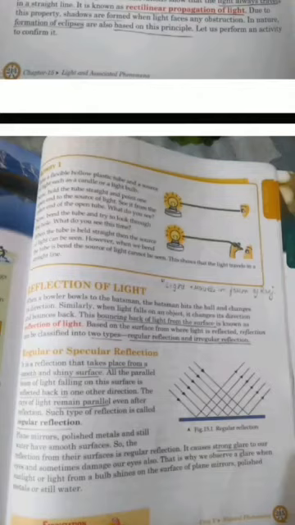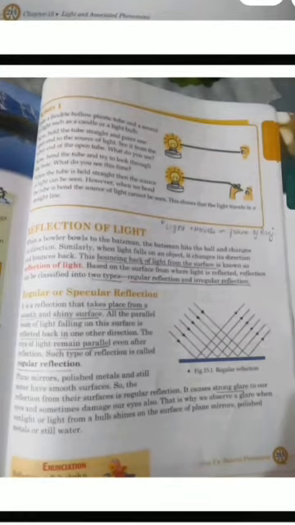Reflection can be categorized into two types. The first is regular, or specular, reflection. In figure 15.1, you can see light traveling in the form of a beam, that is, a large number of parallel rays. After hitting a surface, all the reflected rays are parallel to each other. This type of reflection occurs when the surface is very smooth or shiny.